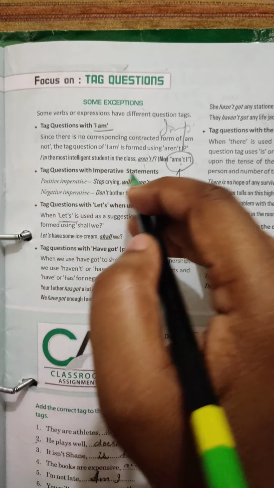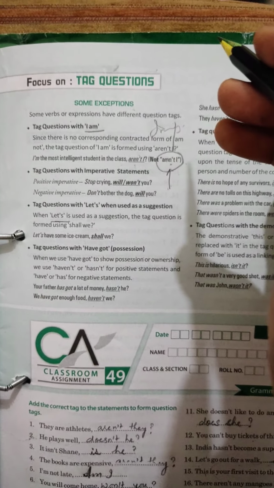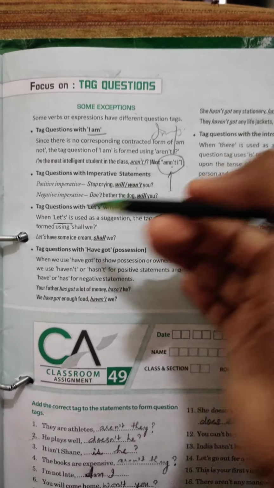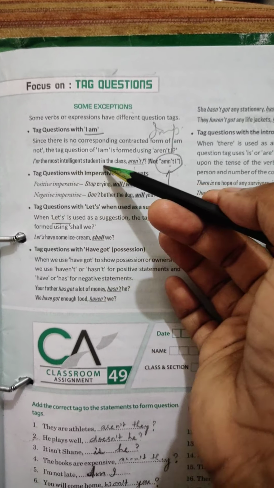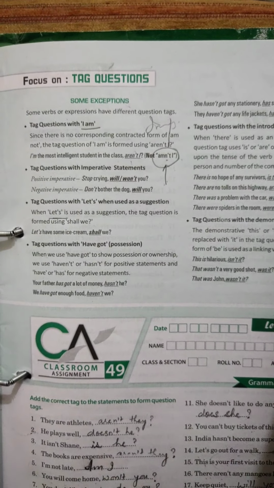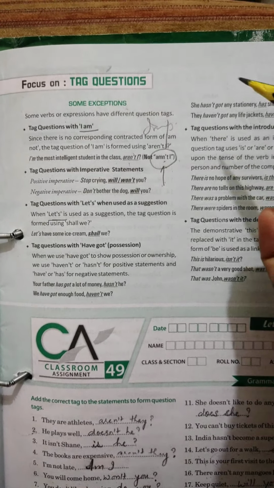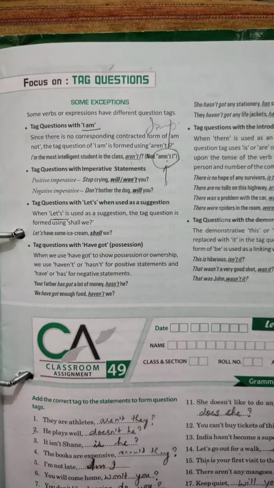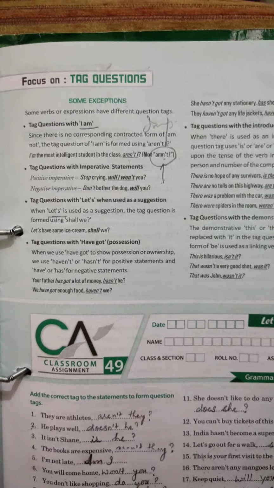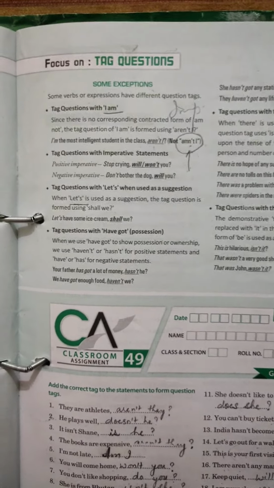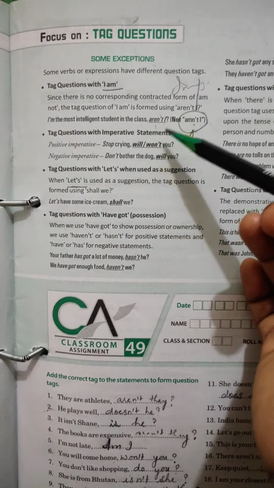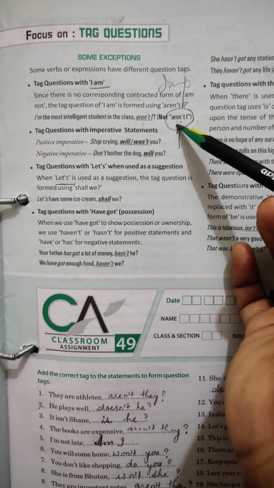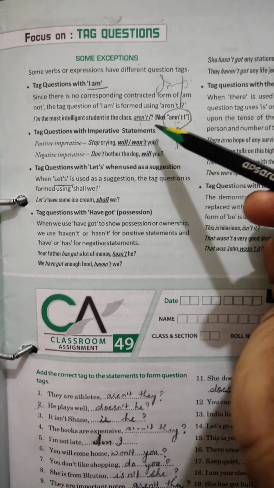Right? If you raise it, that means you are not sure. If it falls, that means you are sure, right? I'm the most intelligent student in the class, aren't I? You are not sure. I am the most intelligent student in the class, aren't I? You are sure. So the tags are only for the confirmation. So I, you have understood. It will not take "amn't I" or "am not I", not like this. It's "aren't I".